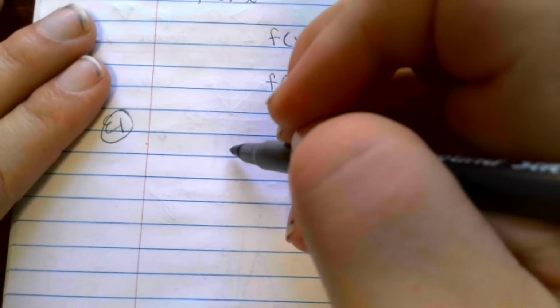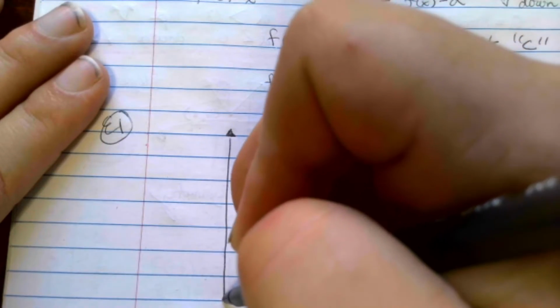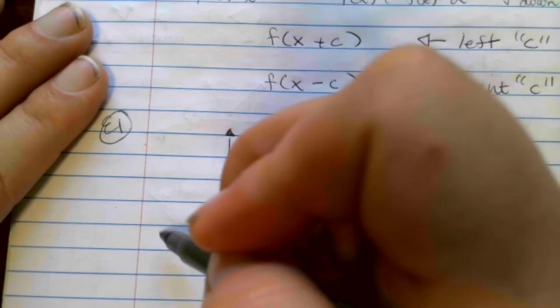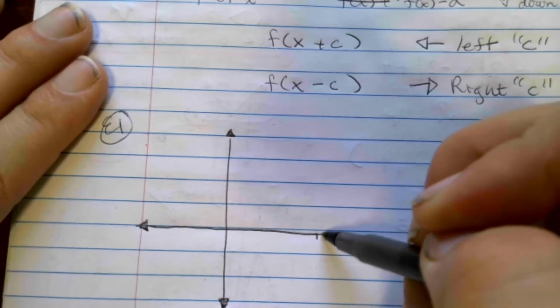Example 1. They're going to give you an equation and a graph you've seen before, and they're going to start with a parent function. Do you remember the very first week we did parent functions? I'm going to do a couple very simple examples.